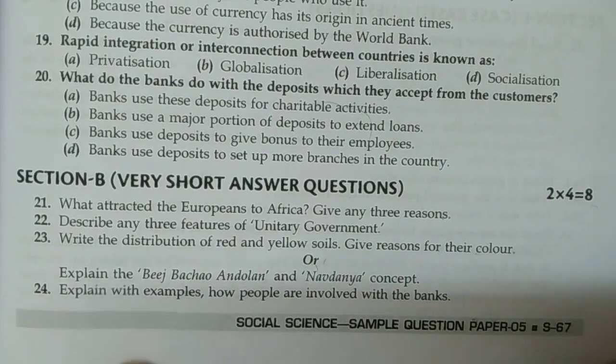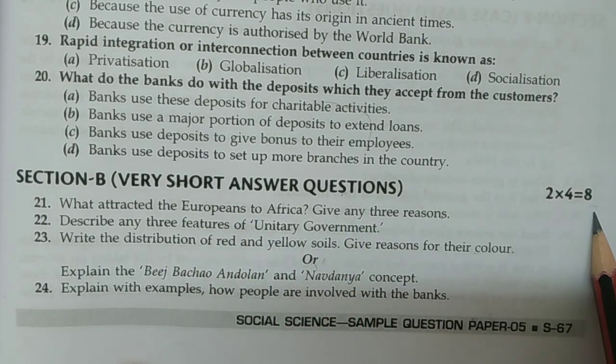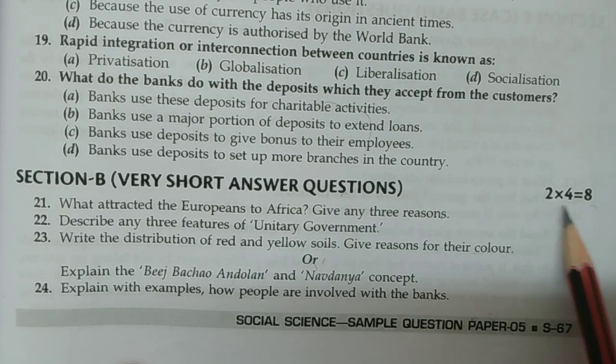So I'm coming now to Section B, and we can complete this section here. Section B is very short answer questions. It contains a total of 8 marks. There are 4 questions, and each question carries 2 marks. So you can easily get 8 marks from here. Let's start.